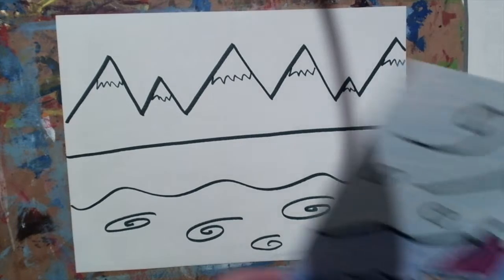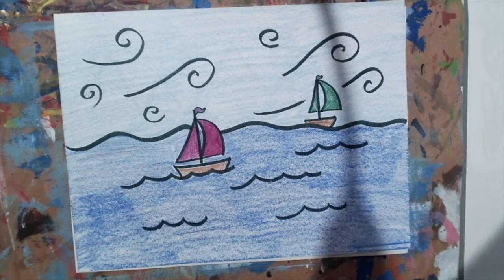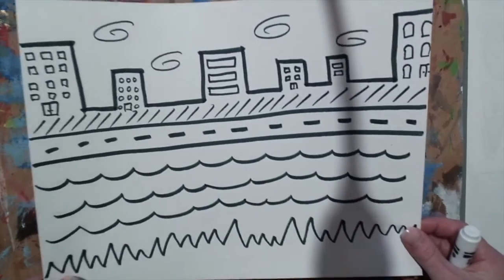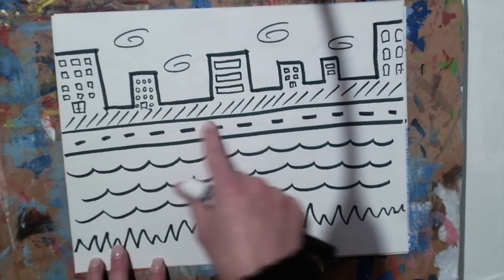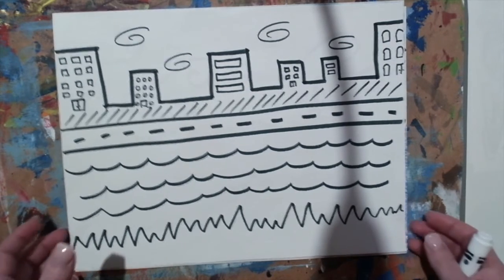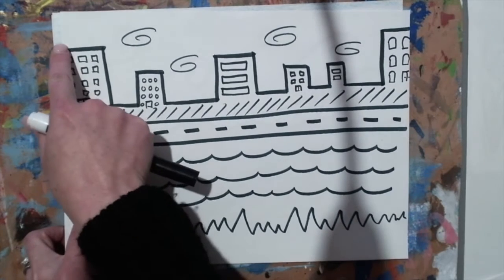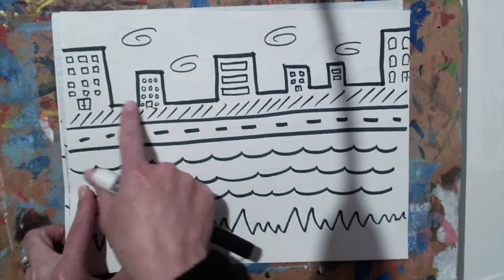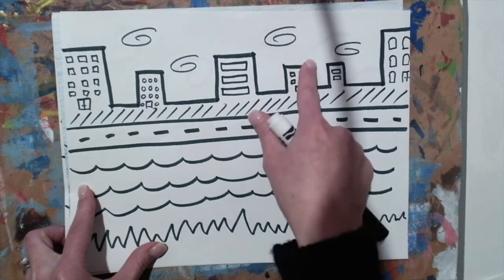A seascape obviously would be something of the sea or the ocean. And then a cityscape has buildings and cities and roads, and probably you could add in some cars here. It's up to you which one you want to do, but I do want to look at them and point out the simple lines that I used to create an entire scape.